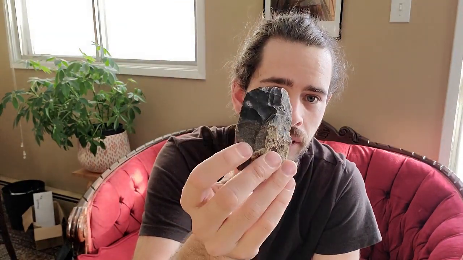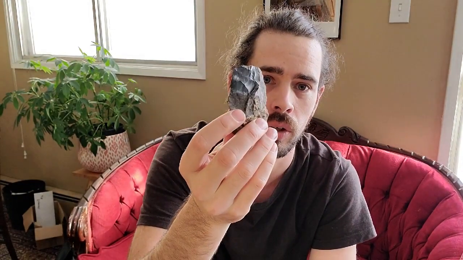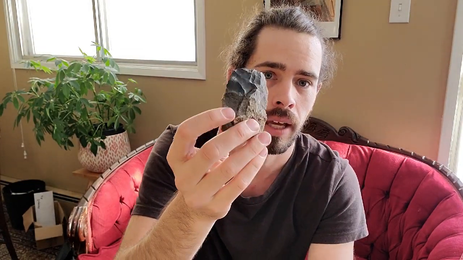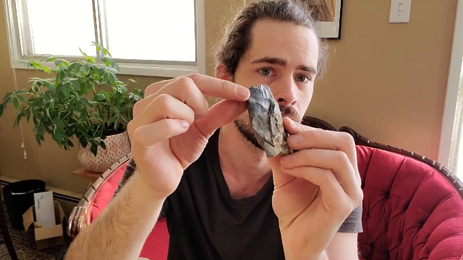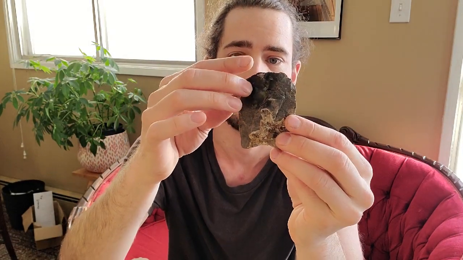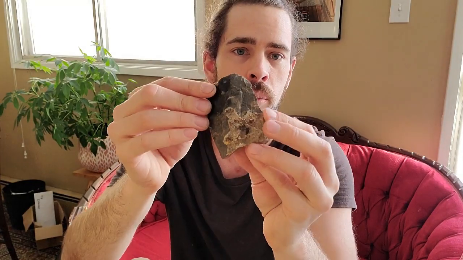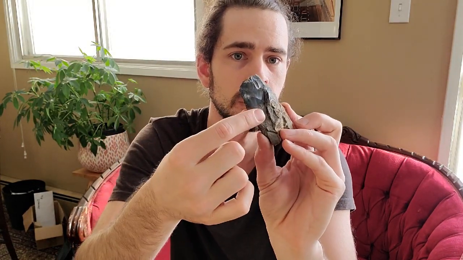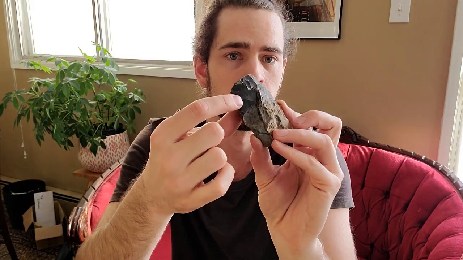Looking at some other things here, this is also a piece of Montana chert, obviously a different color. This comes from the Logan Quarry, and you can see here that I've chipped some along here, but it looks like we have both a quartzite or something that's going into this chert here.